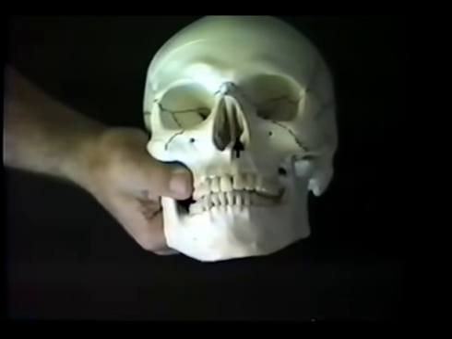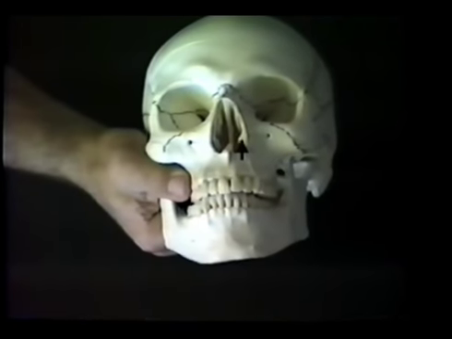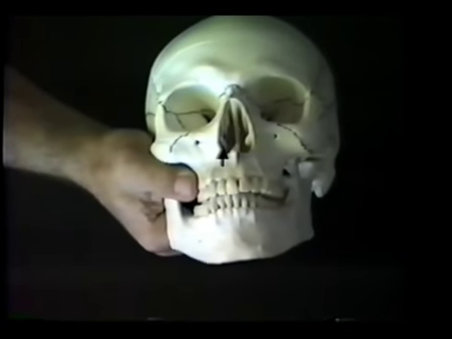Inside the nasal cavity, we see two bones that curl inward from the outside wall. These are the inferior nasal concha, here and here. Inferior nasal concha.